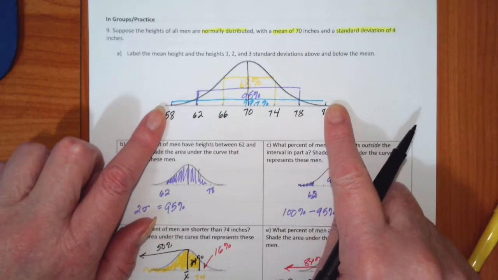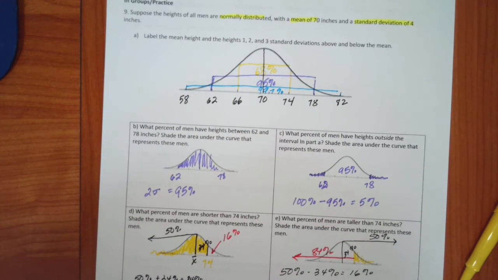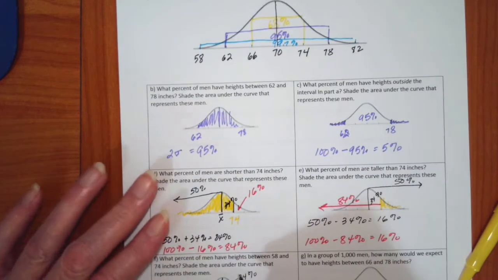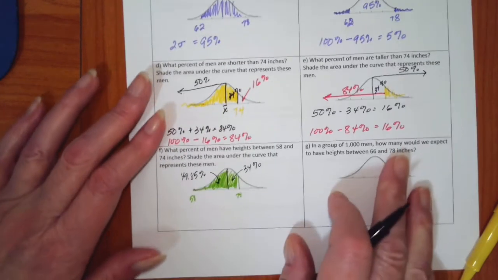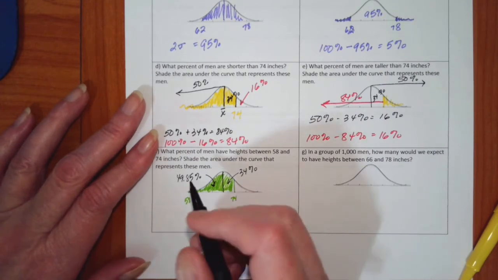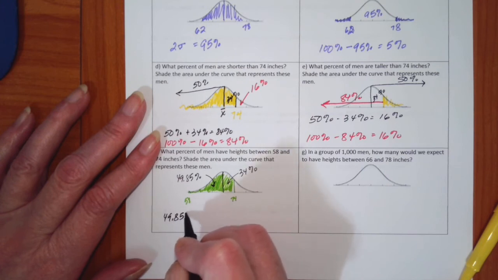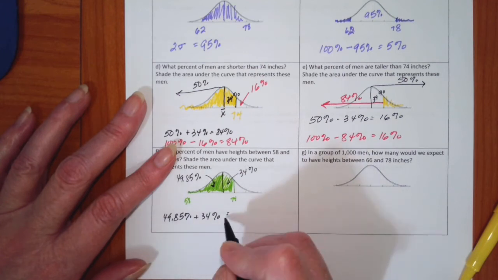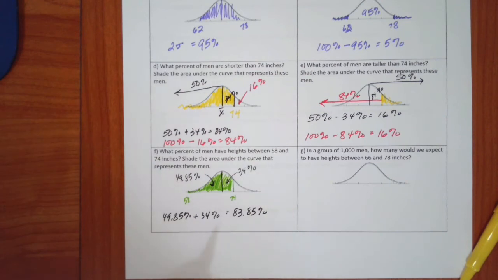I look at my 3 standard deviations, and I know from here to here is 99.7. Half of that is 49.85. Whoops, I'm sorry, you can't see that. So this gives me a total of 49.85% plus 34%, which gives me 83.85%. That is in that category.